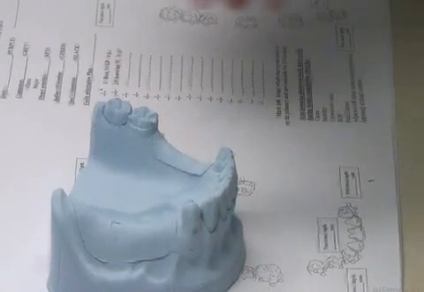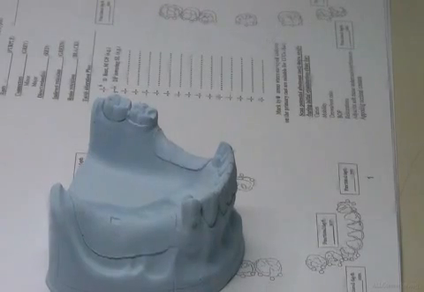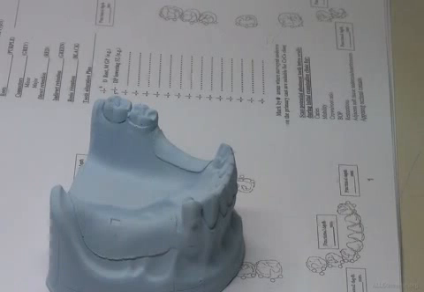So, what do we call the support for a bounded area? Tooth support or tooth-borne support, okay? Or dental support in some references.